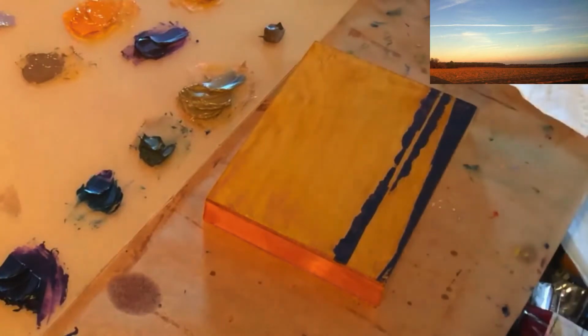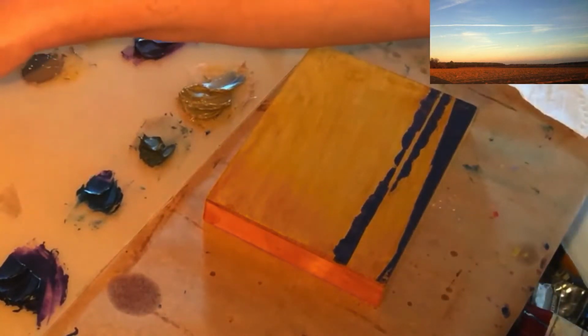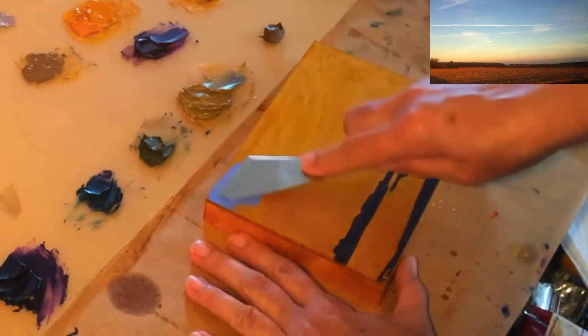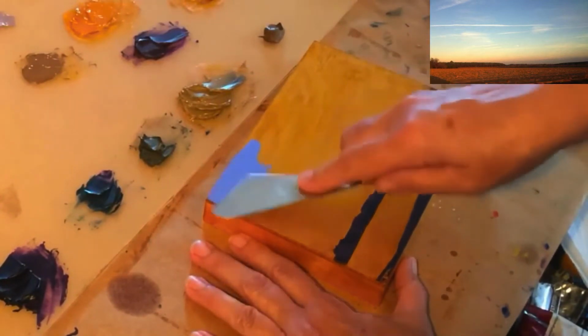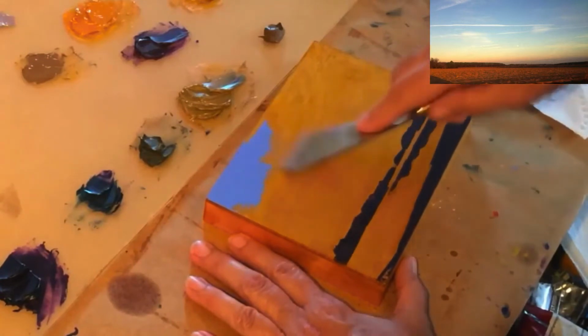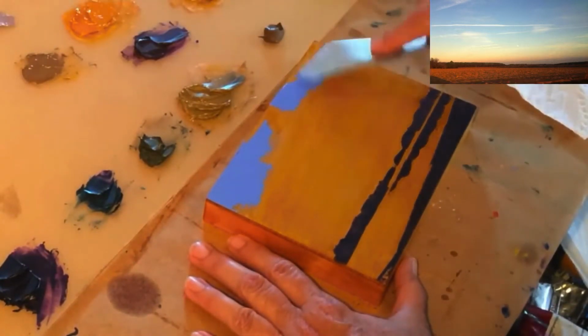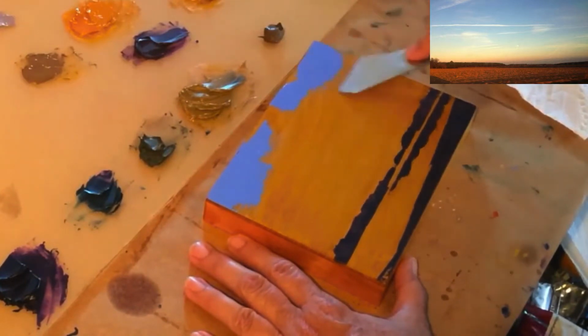Next, we're going to block in that sky really quickly, starting with our ultramarine and white at the top. So we're getting that blue, darker blue established very quickly at the beginning. And then we're going to move to the lighter values as we go down.